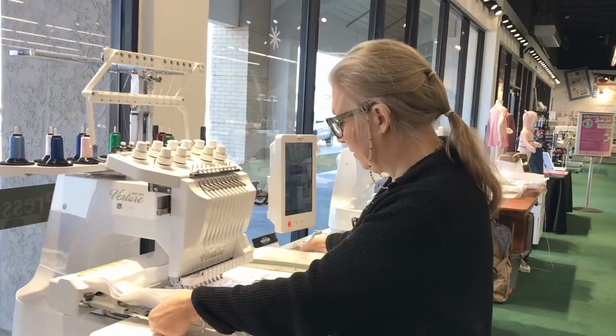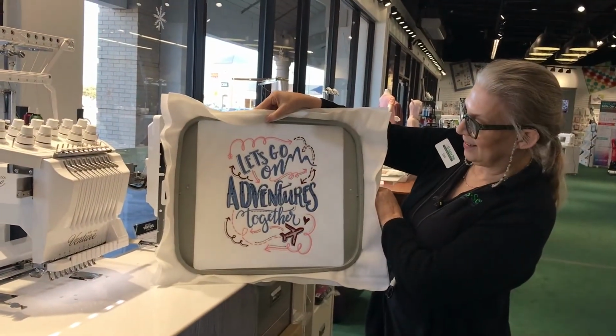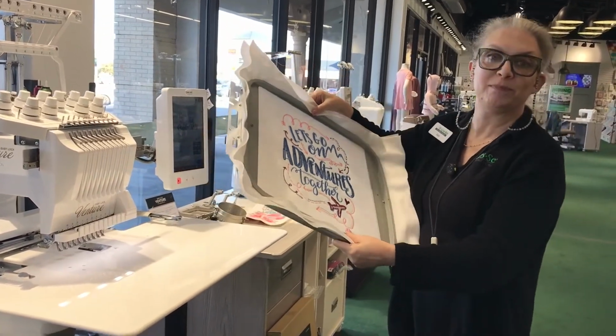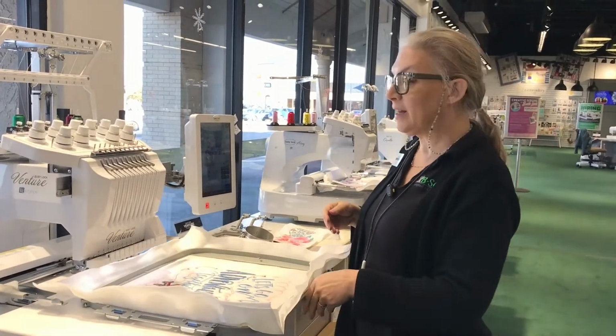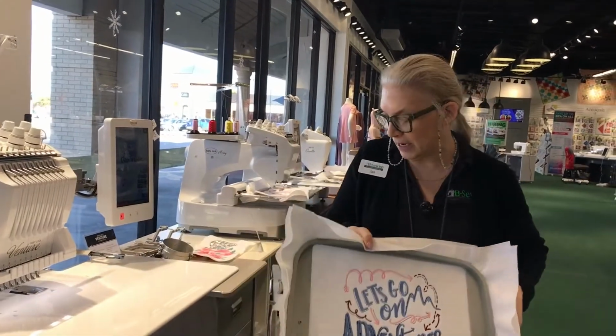Okay, so it's finished embroidering. Okay, let's see it. Look how pretty it is. Oh, look at that. Let's go on adventures together. Right. So you can do a bigger than the hoop size when you have Palette 11 to split your design and be able to make it big.